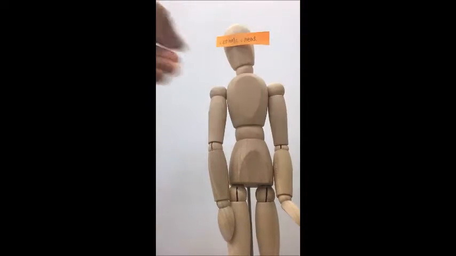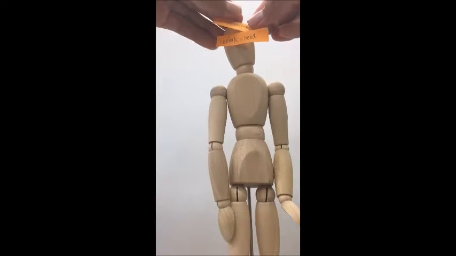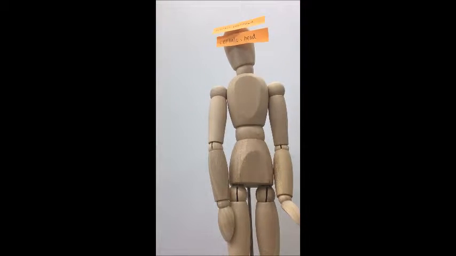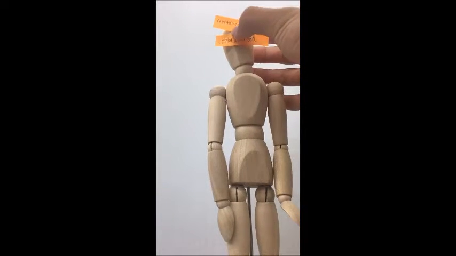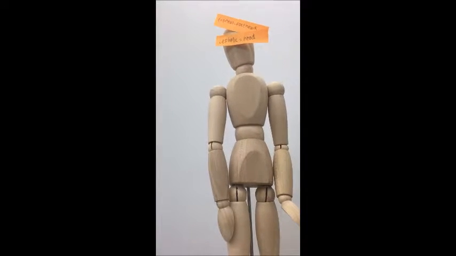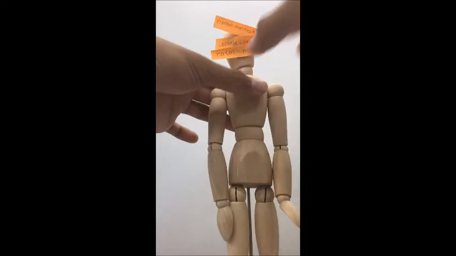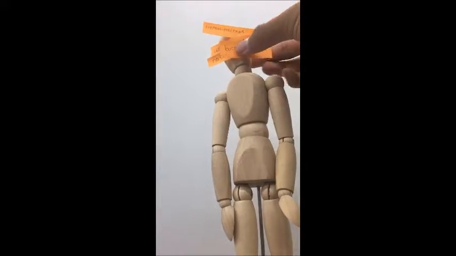The cephalic is the head. The frontal is the forehead. The nasal is the nose. The buccal is the cheek.